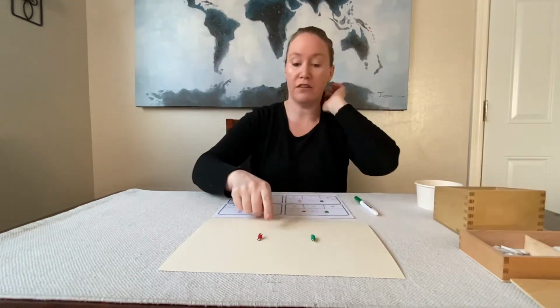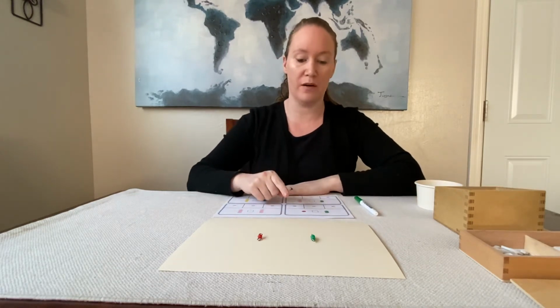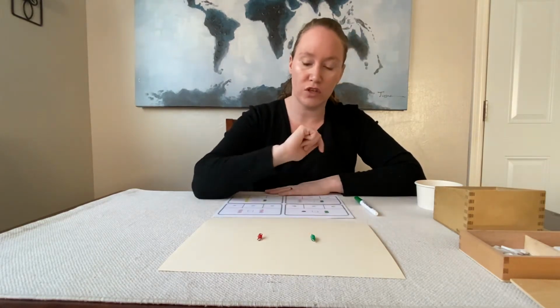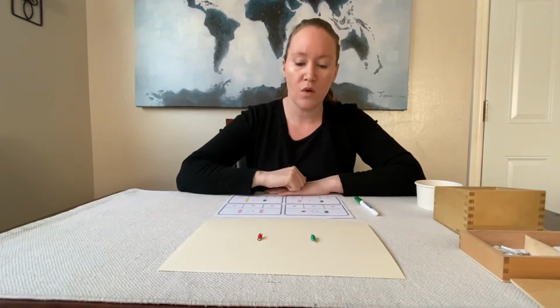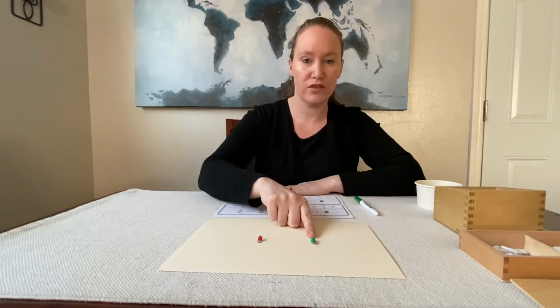So let's look at our first equation, okay? So I know what these numbers are because I know the color, but we can always count. 1, 2, 2, 1. Which one has more? Which is the larger number? 2.